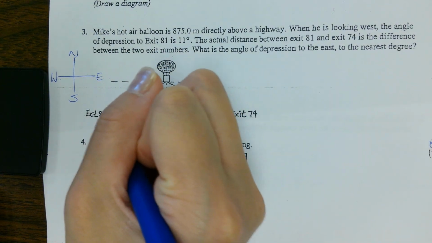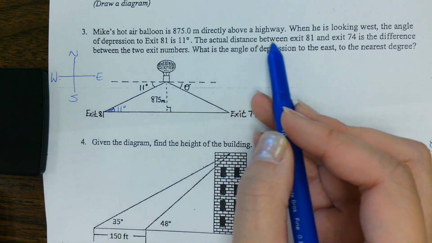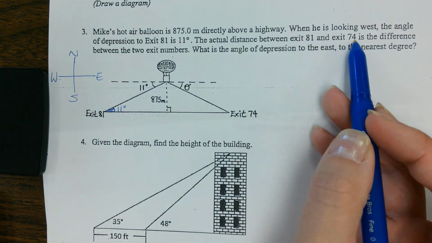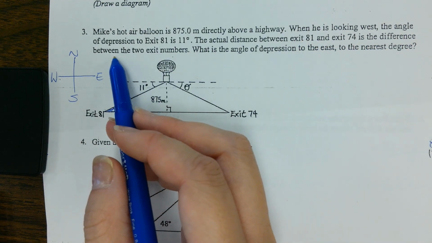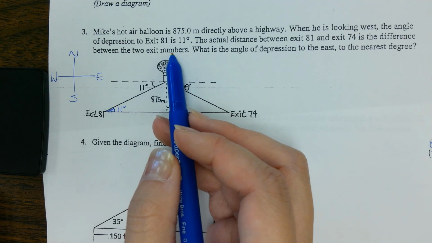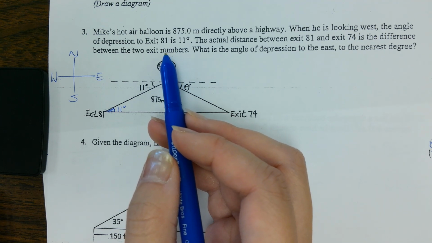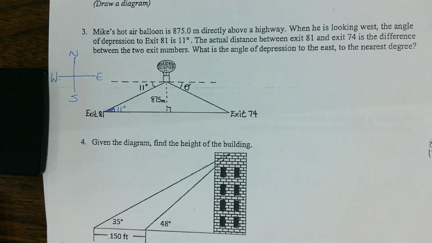Okay. And then the actual distance between Highway 81 and Highway 74 is the difference between the two exit numbers. So did you guys know that? Like, it's true. On the highway, notice that the exit numbers sometimes jump a lot, and then you're thinking, why can't they just number it in order 1, 2, 3, 4, 5, 6, 7, 8?